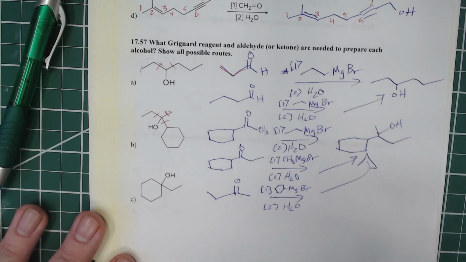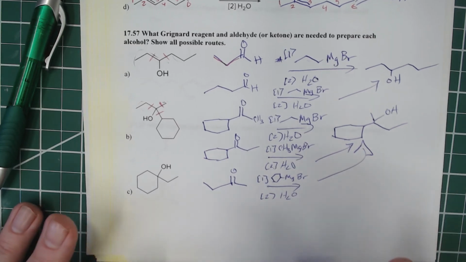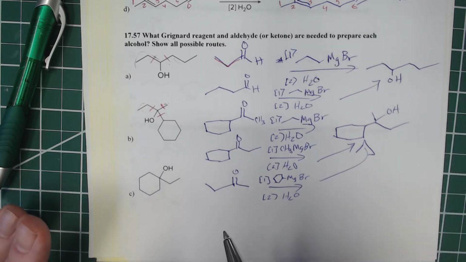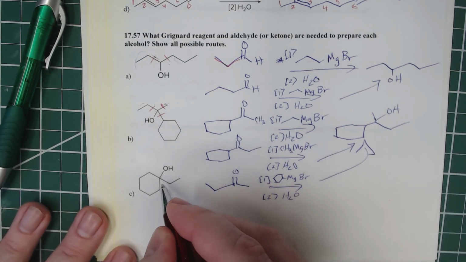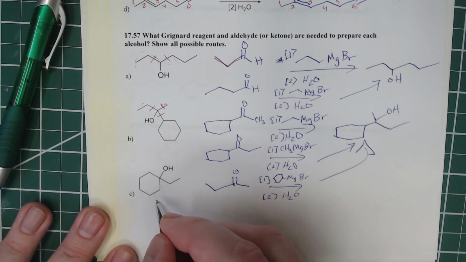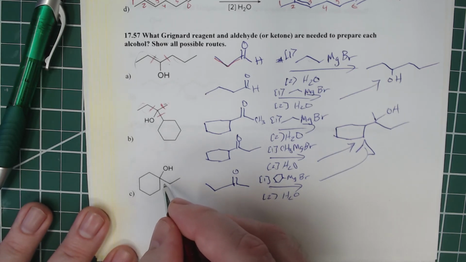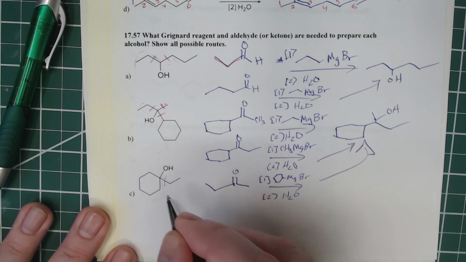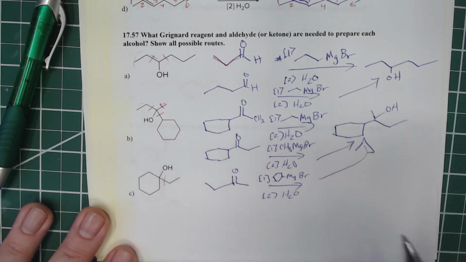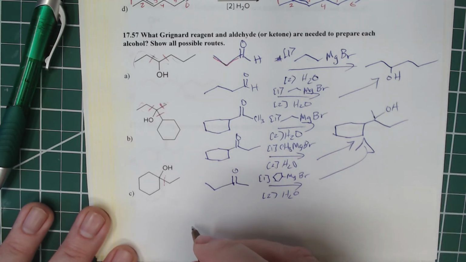All right, for this last one, we also have a tertiary alcohol. And so we're going to need a ketone and some carbonyl compound. However, it's probably not going to be viable to do an intramolecular Grignard reaction, because we're making a ring here. So we're just going to do the one where we break this. So our carbonyl compound will be cyclohexanone, and this will be our Grignard.